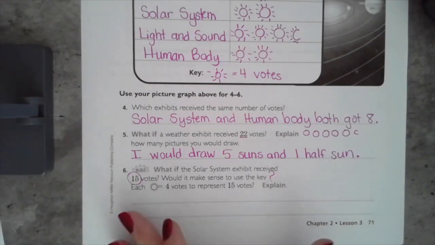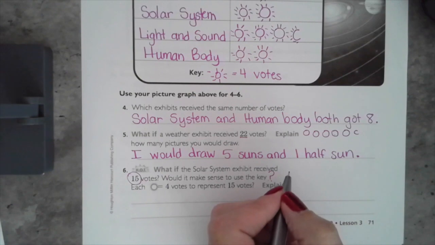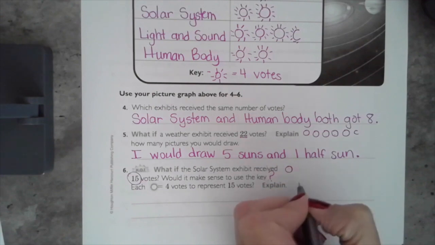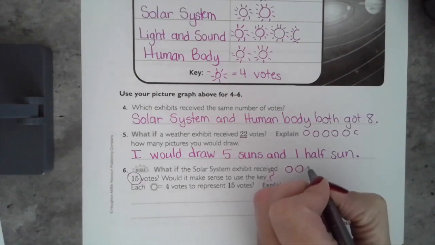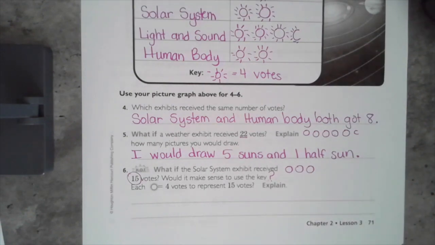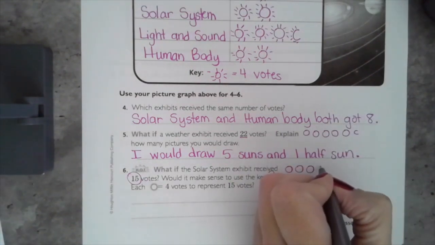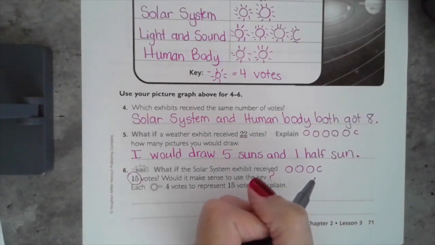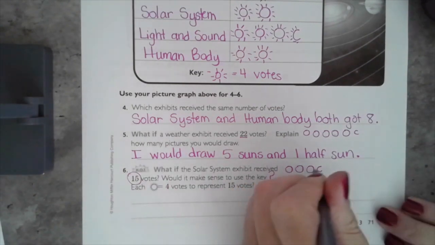Well, the first thing I'm going to do is draw it and see what the problem would be. That's the best way to solve a hot problem. So I'm going to do circles for sun. So 4, 8, 12. Now if I put another sun, that is 16. That's too many. And if I put a half sun, that would only be 2. That would be 4, 8, 12, 13, 14, right? So I couldn't do it like that.